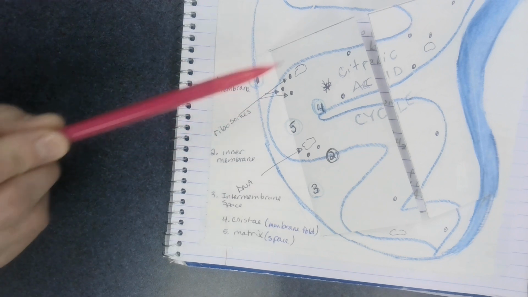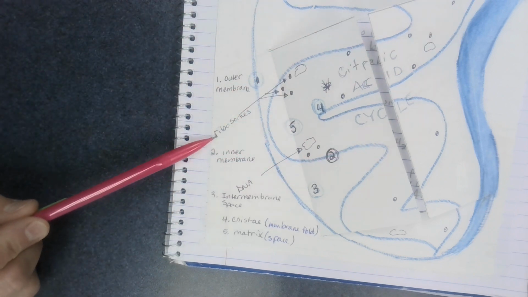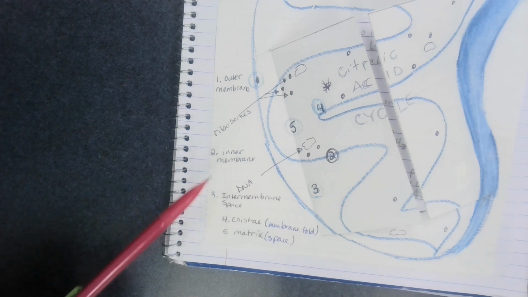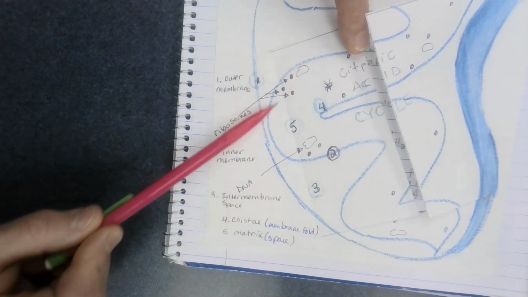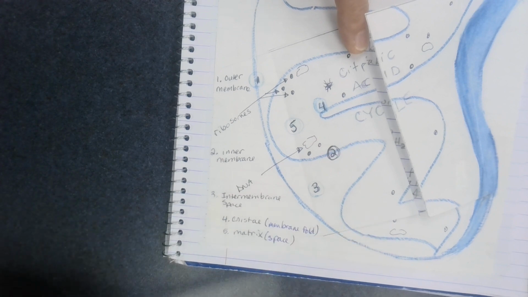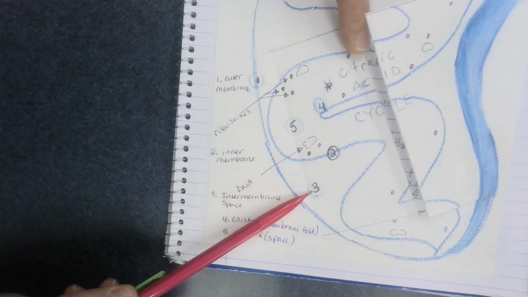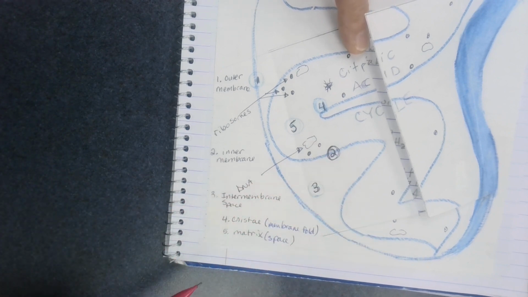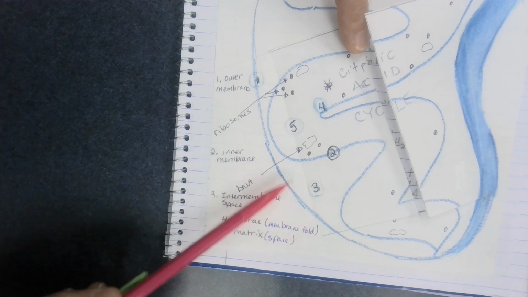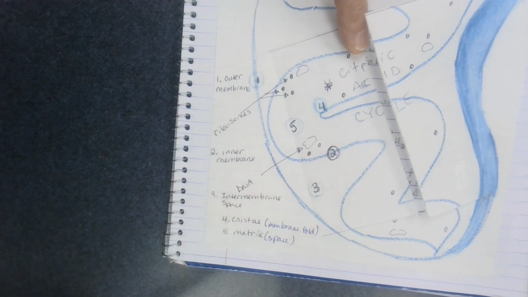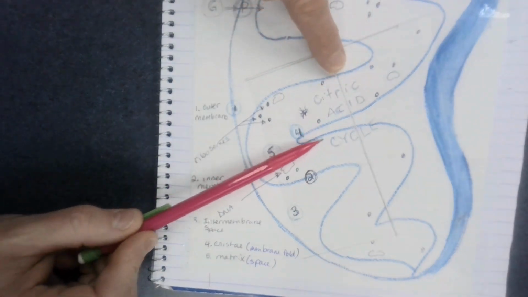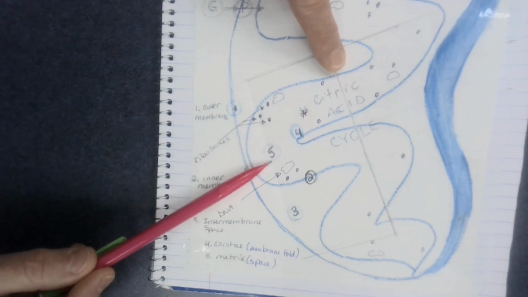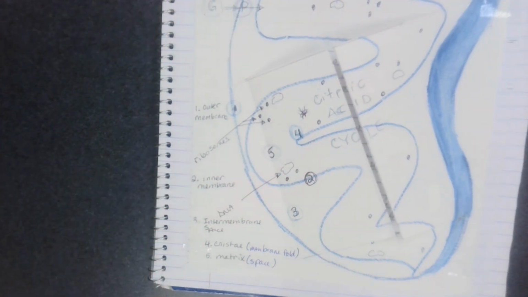The little dots that are drawn in are ribosomes, and they're there for protein production. Number 2 represents the inner membrane, so this is the outer membrane, and here is the inner membrane. Number 3 is the intermembrane space, the space between the outer membrane and the inner membrane. Number 4 is the folds of the membrane, the cristae. And number 5 is the matrix, the space between those inner membranes there.